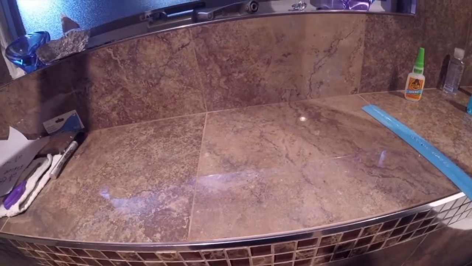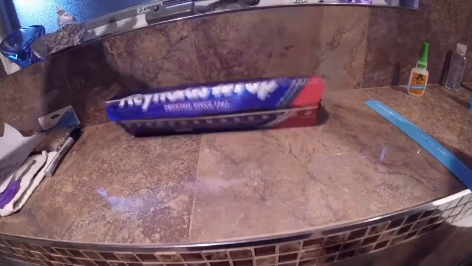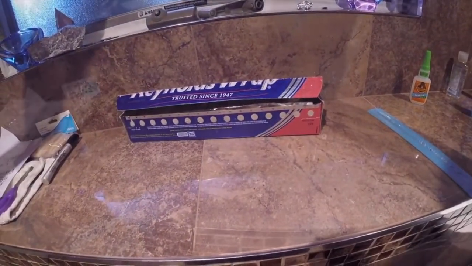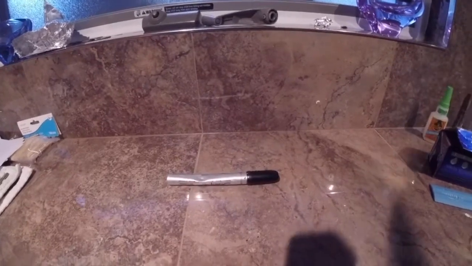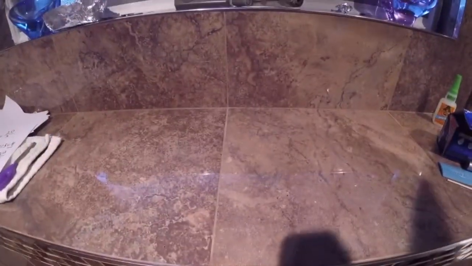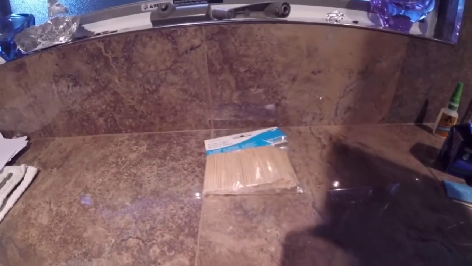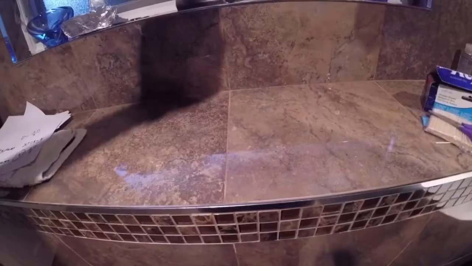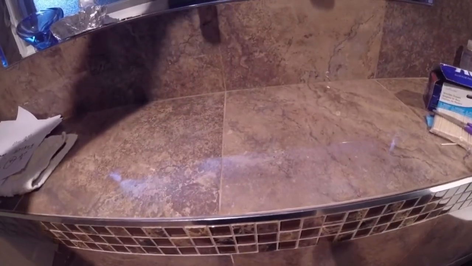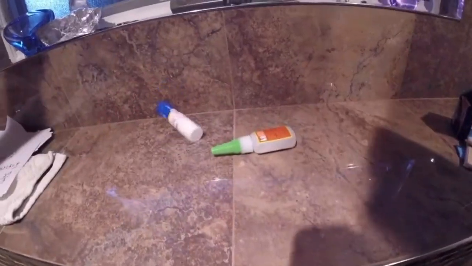Alright, now comes our supply list. Well, first, tinfoil. Next, we're going to need a ruler. After the ruler, we're going to need a Sharpie to make our measurements. Sharpie, or any marker that you guys have at hand to make measurements, we're going to need some toothpicks or wooden dowels. After the toothpicks or wooden dowels, we're going to need a pair of scissors. After the scissors, we're going to be needing some glue.